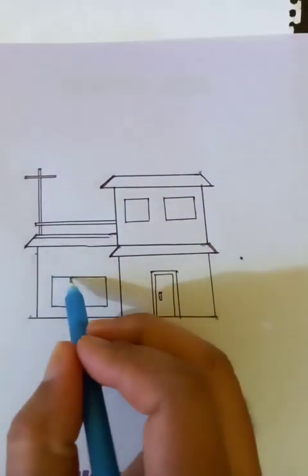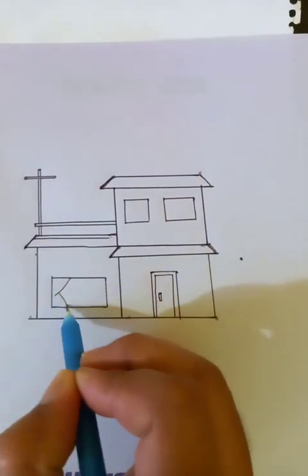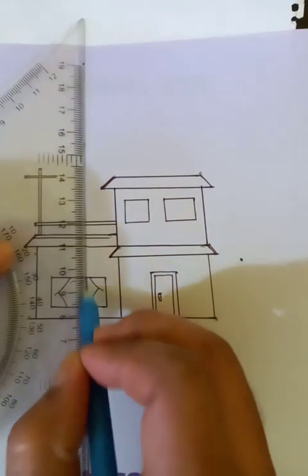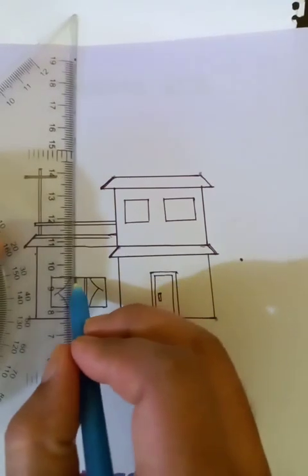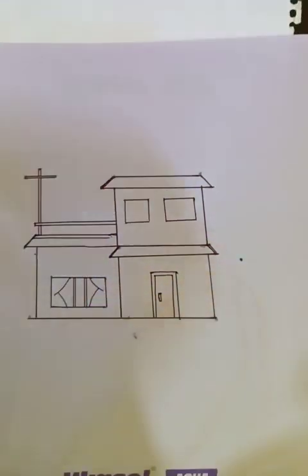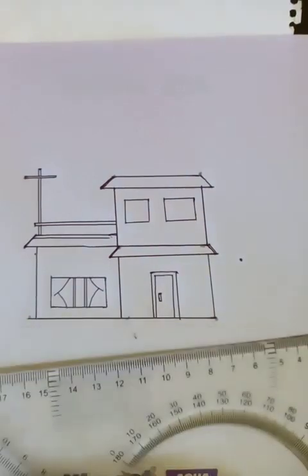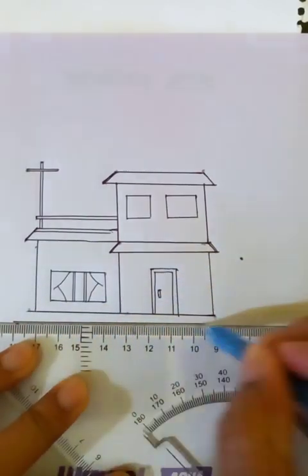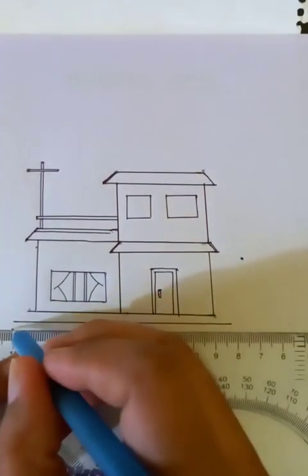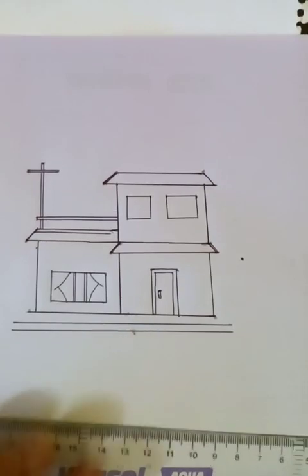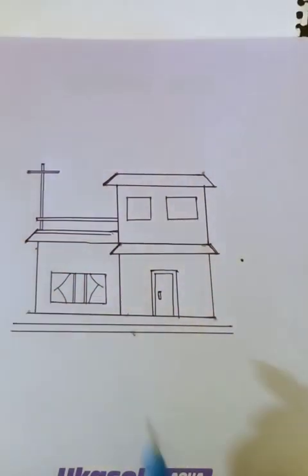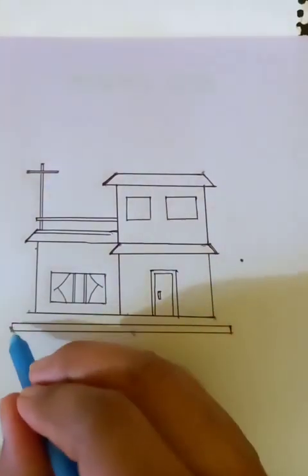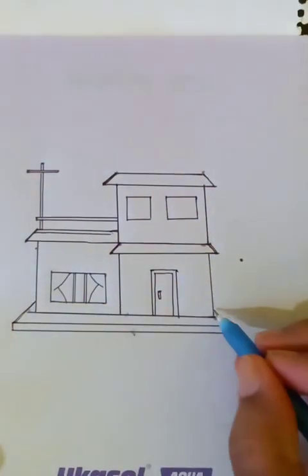All right. This is the curtain. Let's draw a line parallel to this one, and another line parallel to this one. All right, we can connect these two lines and draw an angular line here, another angular line here.